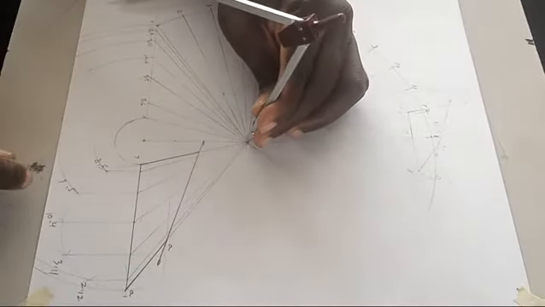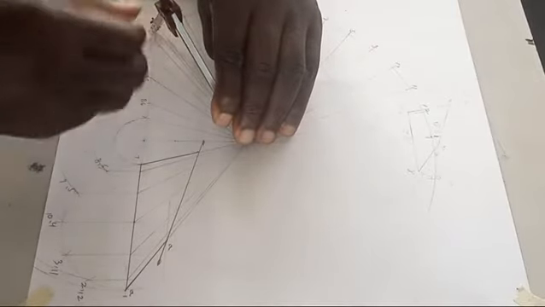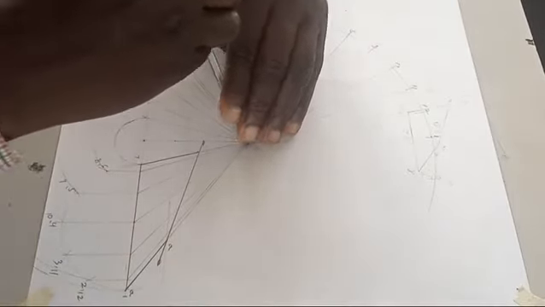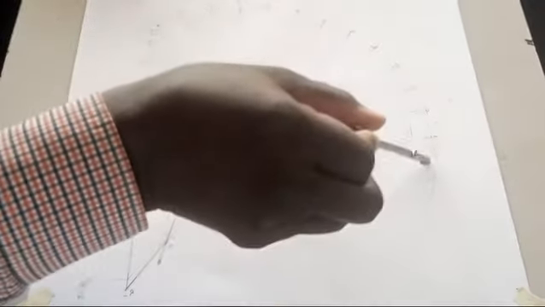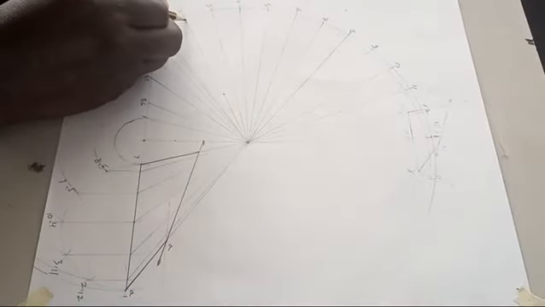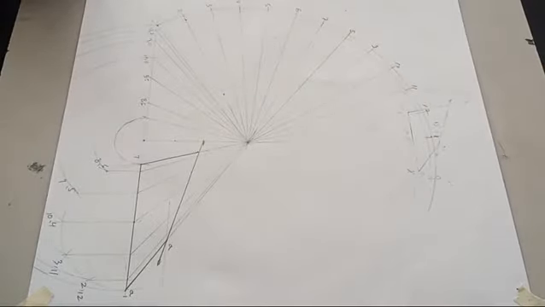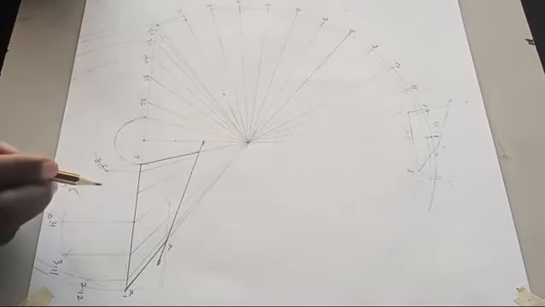You put it here and extend it to 12 and 2, and you draw this arc. Like this. This is 2. And this is 12.